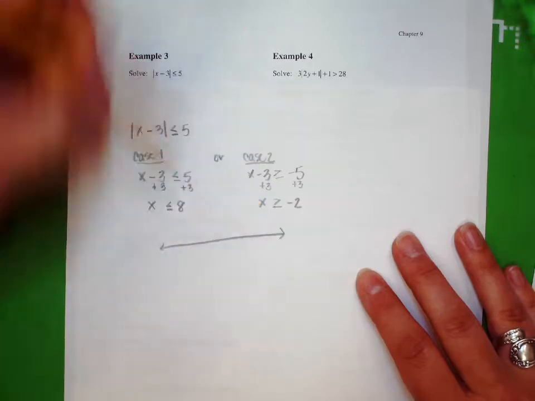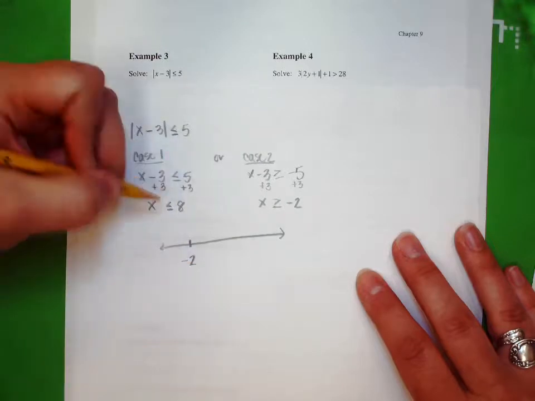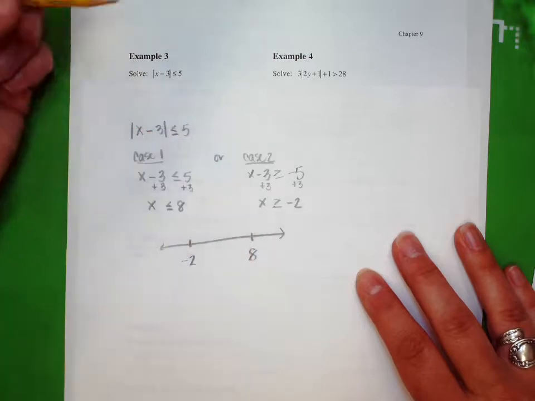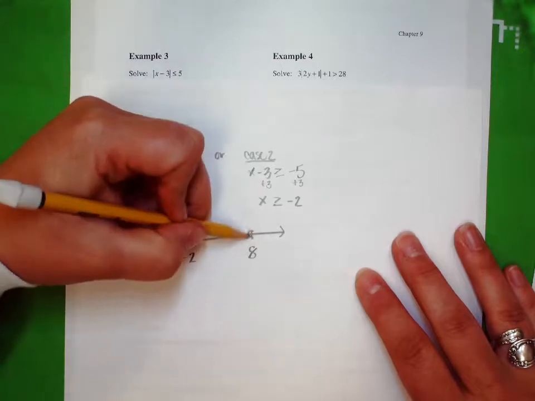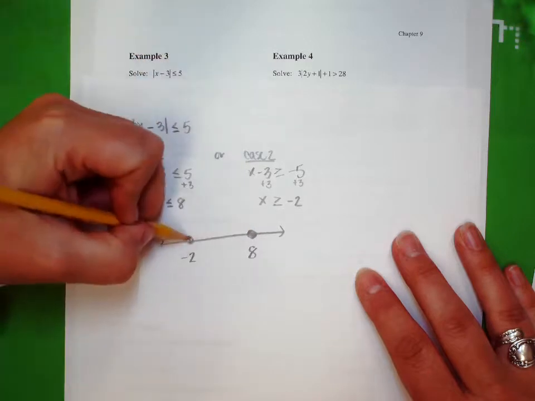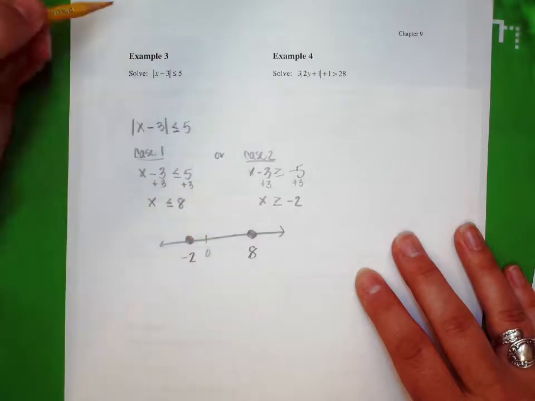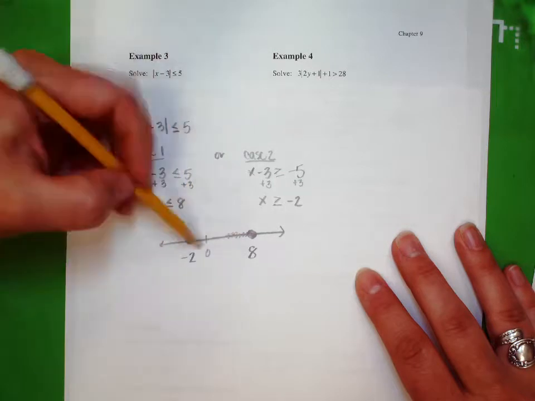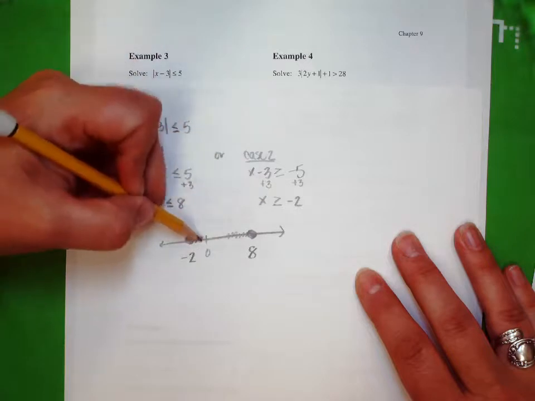So our boundary points, last time I recommended graphing a 0, but when you have two numbers that you're graphing, I would say just make sure you get those two numbers in the correct order. So this is x is less than or equal to, so that's a closed dot. X is greater than or equal to, so that's a closed dot. And if you tested a value, so if you tested 0, you would find that 0 is less than 8, so it gets shaded on that side where it's true. If you tested 0 here, 0 is bigger than negative 2, so it's true here, so you'd shade in the middle.